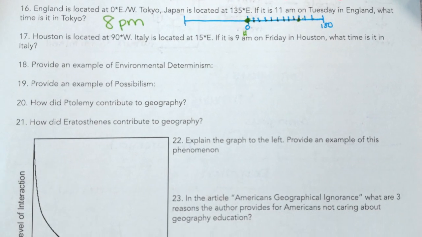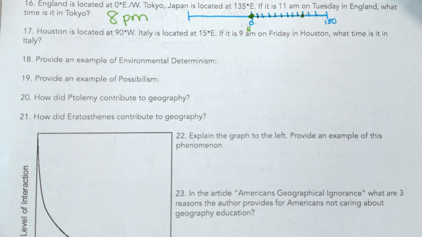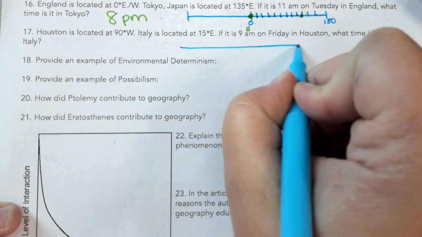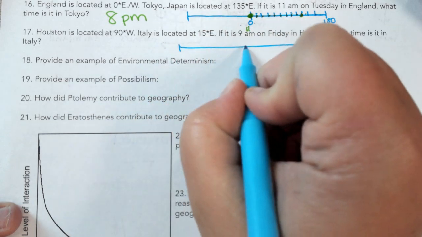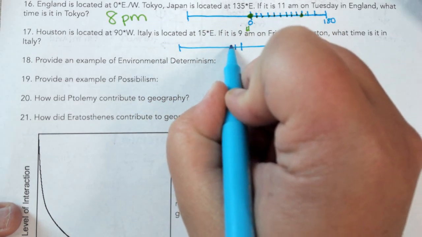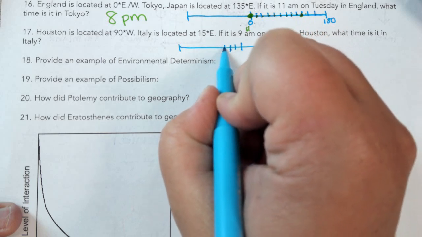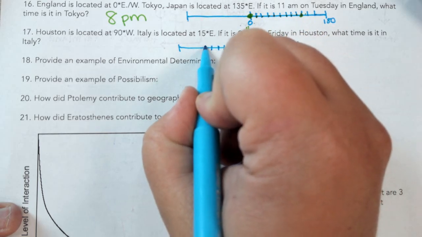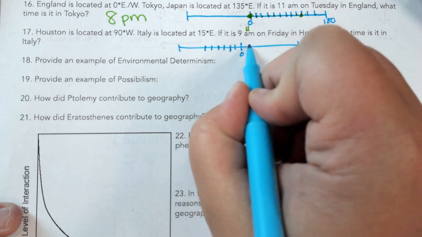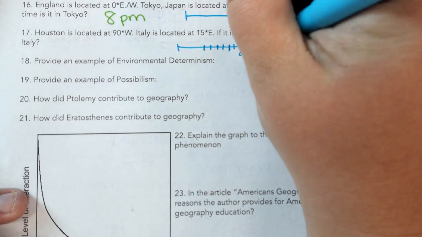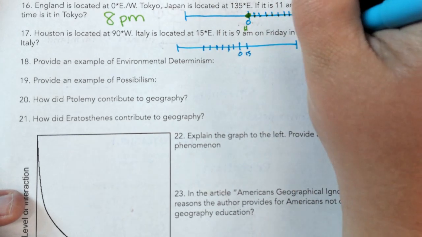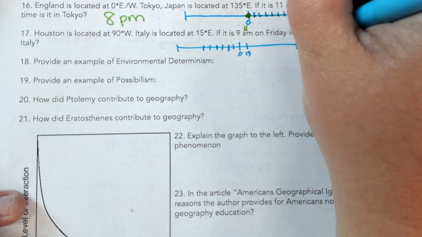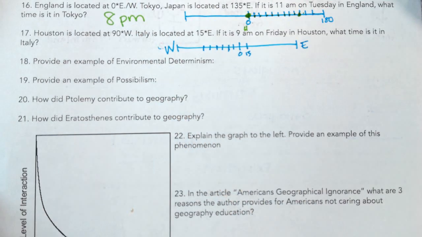And then Houston is located at 90 degrees west, and Italy is located at 15 degrees east. If it's 9 a.m. on Friday in Houston, what time is it in Italy? So again, we're going to draw this out. We got 15, 30, 45, 60, 75, 90. And then we got 15 here. This is east, this is west. Okay.